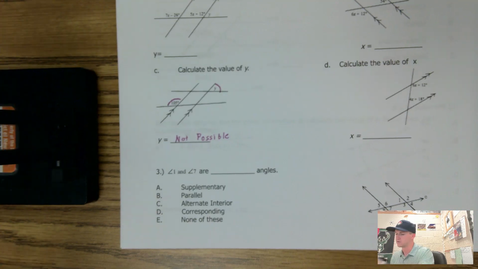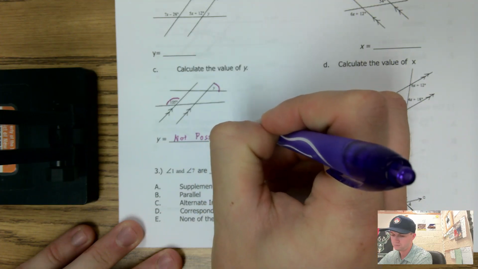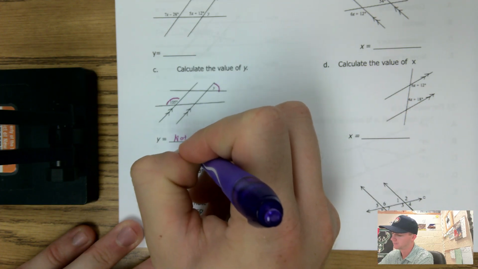So, all right, we got not possible there, and the reason why is because the top line isn't parallel with the bottom line.